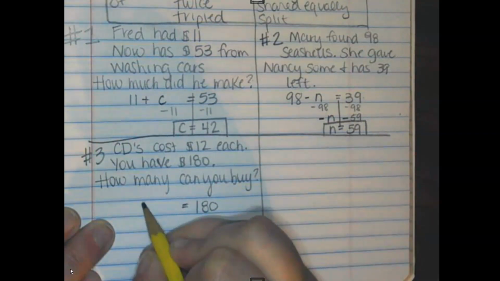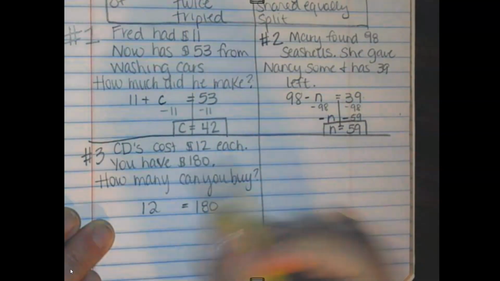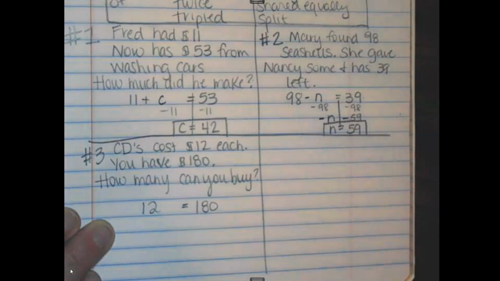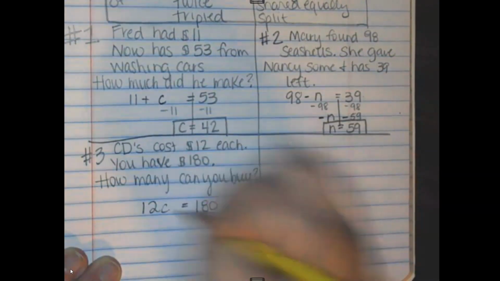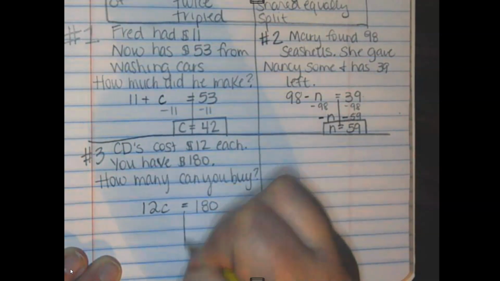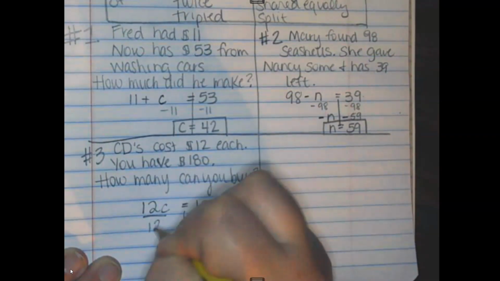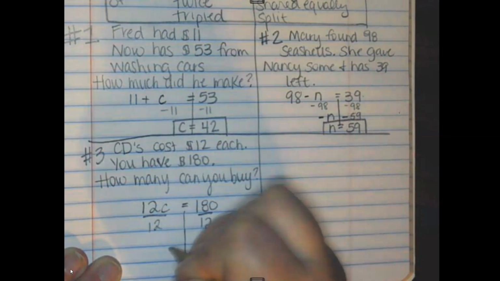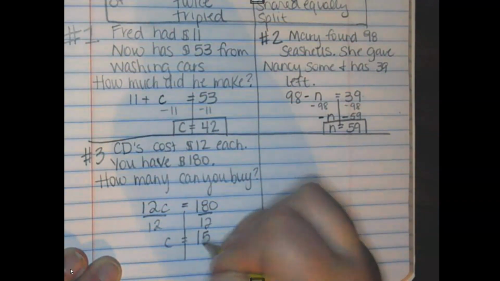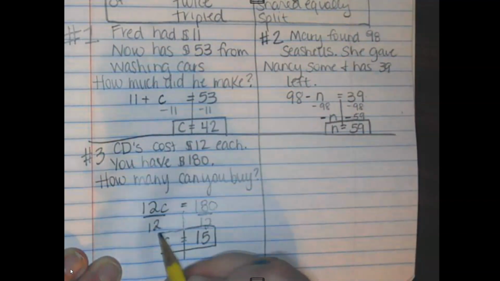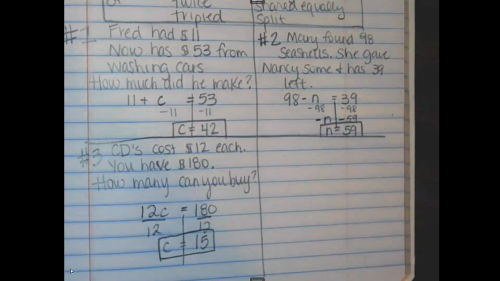And I'm going to do 12, and it was each, which we talked about each could be division or multiply. So each CD. So I'm going to multiply those. To solve for it, I'm going to divide both sides by 12. And you can buy 15 CDs with $180.